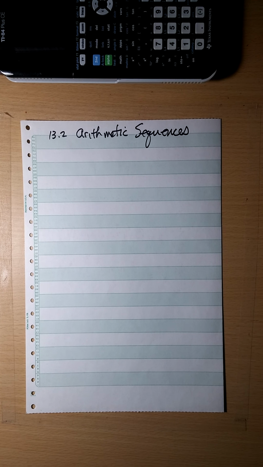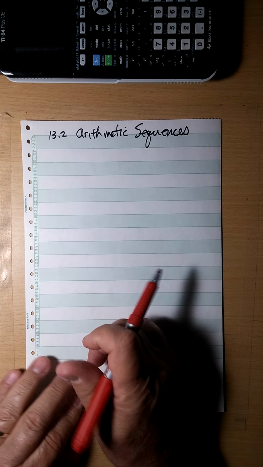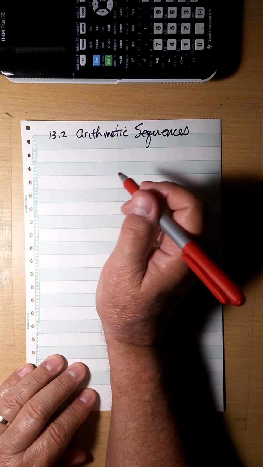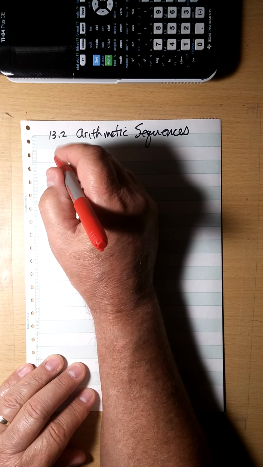So, College Algebra, Section 13.2, Arithmetic Sequences. Not arithmetic, arithmetic. So, what is an arithmetic sequence?